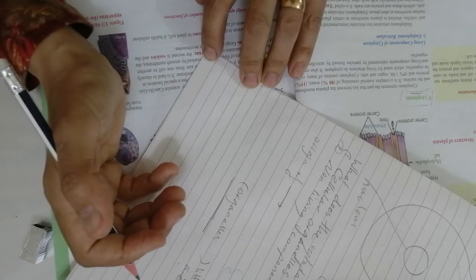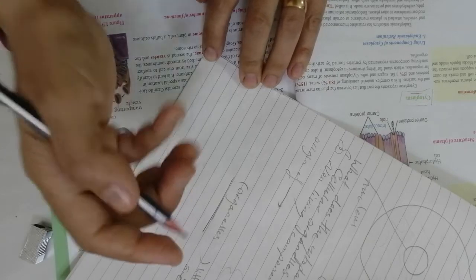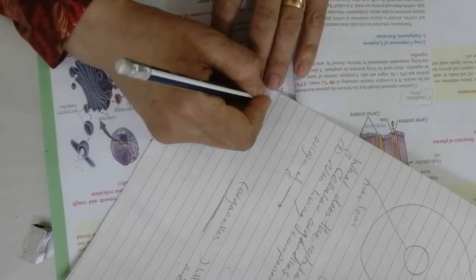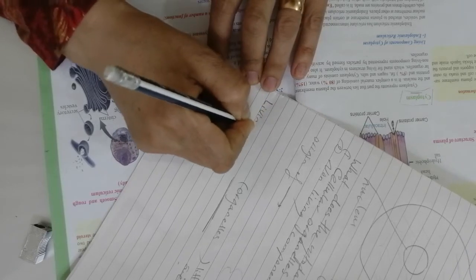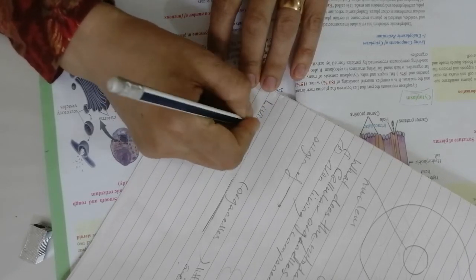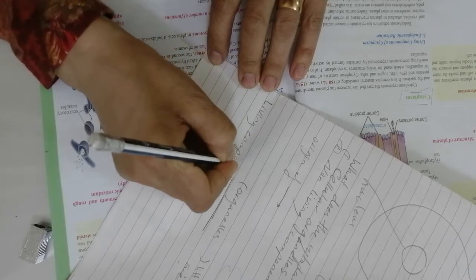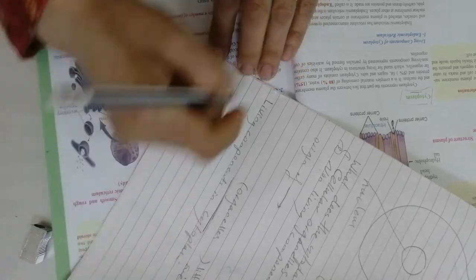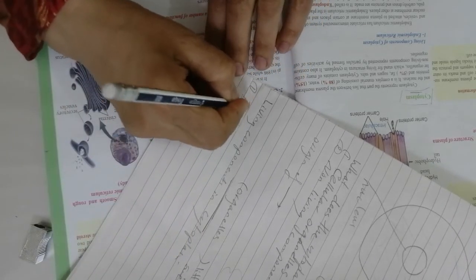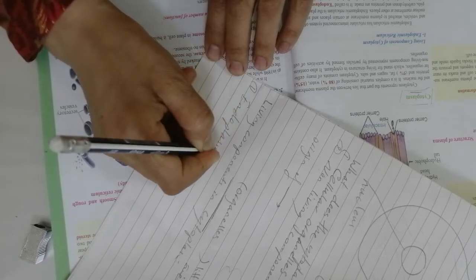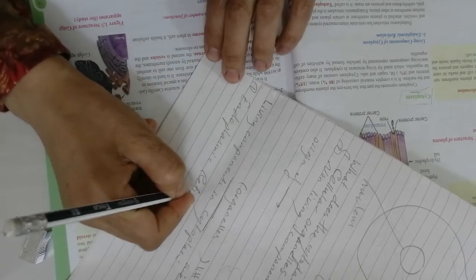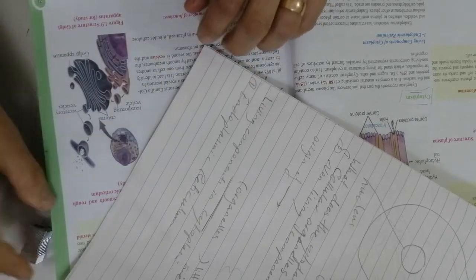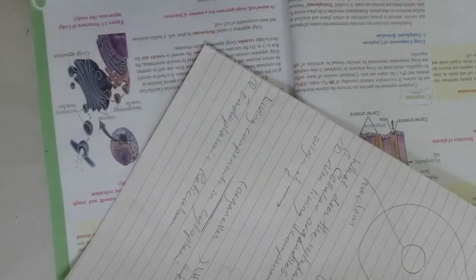The first living component in cytoplasm that we're going to take is the endoplasmic reticulum.